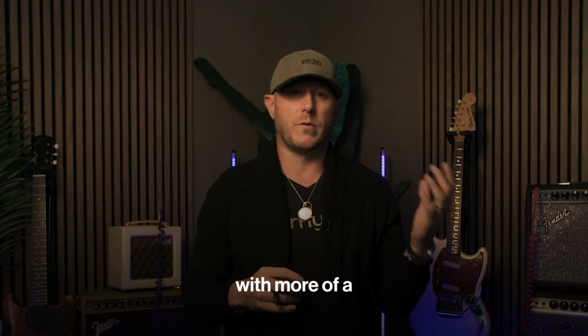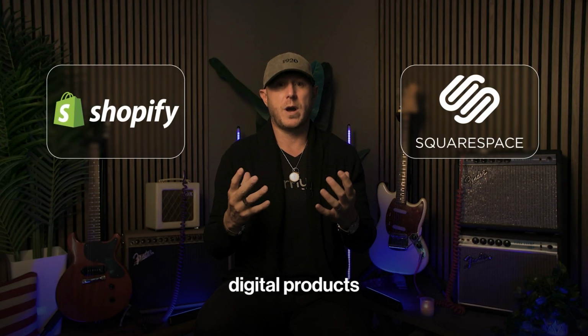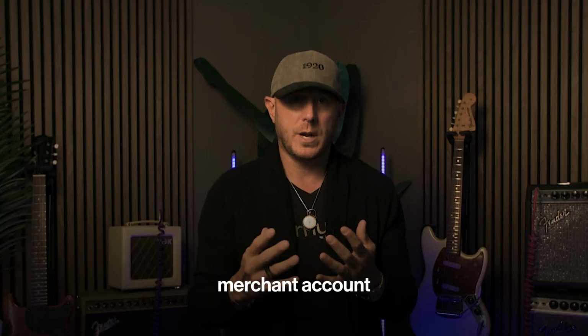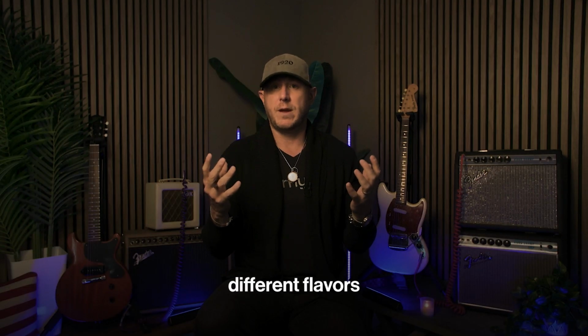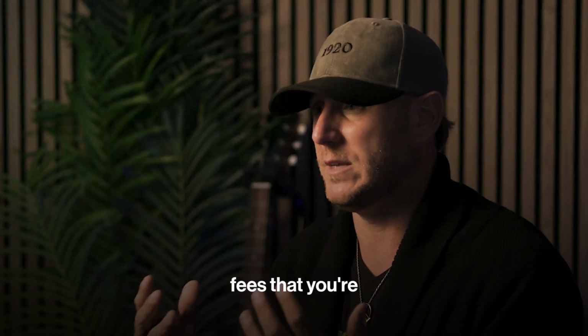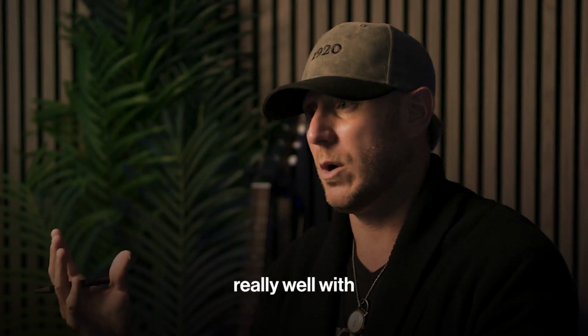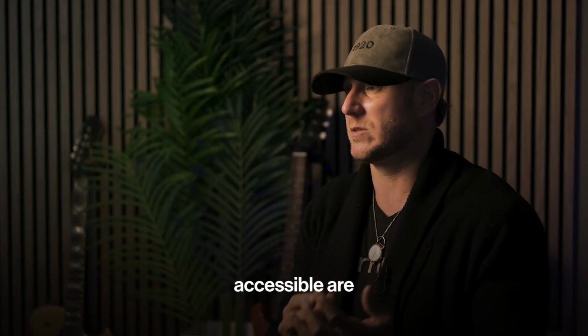If you're working with more of a product, on something like Shopify or even Squarespace has digital products, if you're selling your ebook, you have to set up a merchant account. And what a merchant account can be is something like Stripe or Authorize.net. There's all different flavors and all different types of tiers and fees that you're going to pay for these processors. Certain web platforms work really well with certain ones and certain ones don't. The ones that we've found the most simple and readily accessible are Stripe, Authorize.net, and Square.